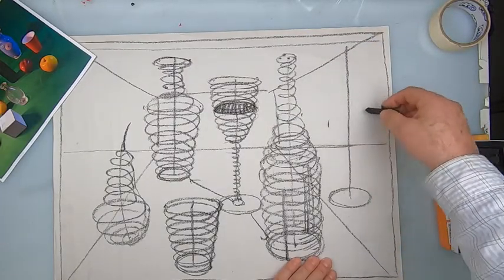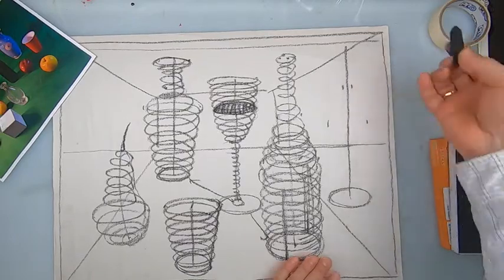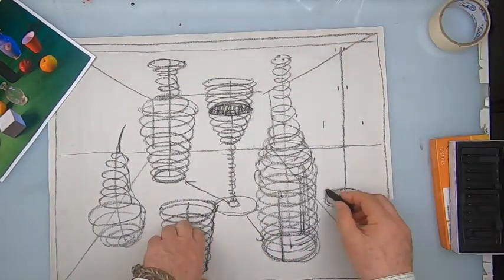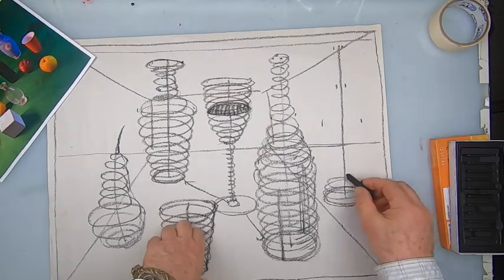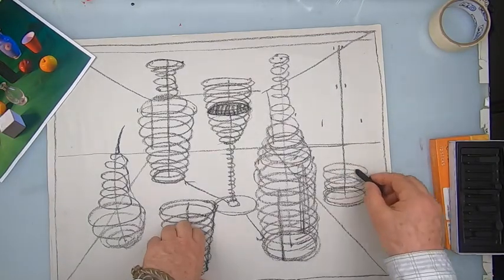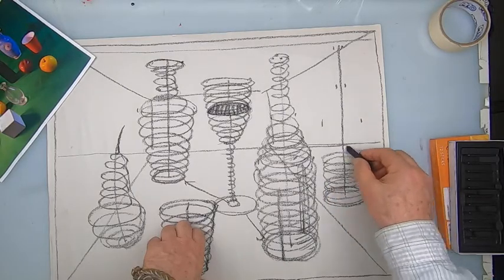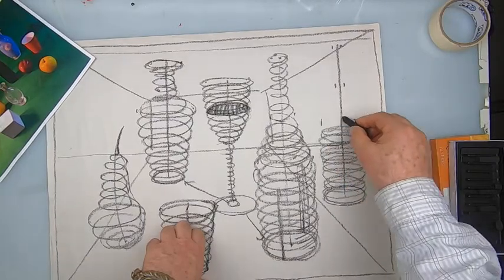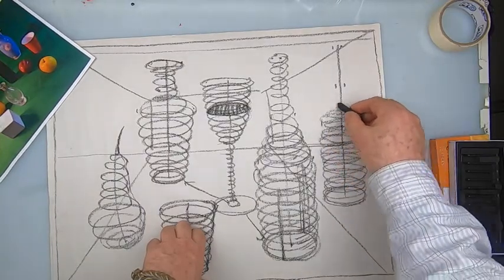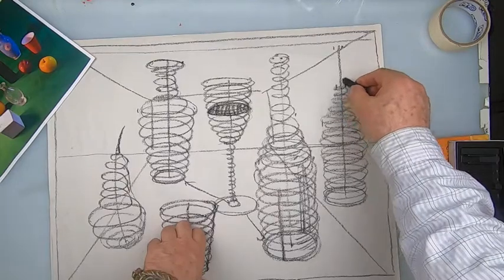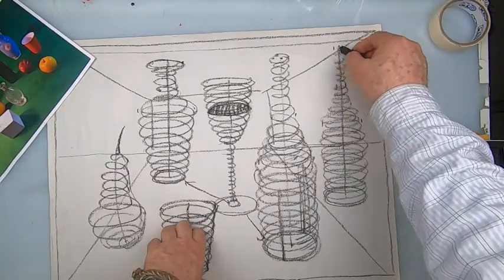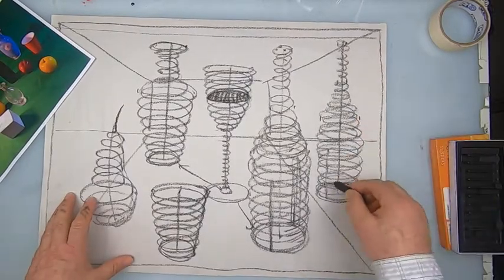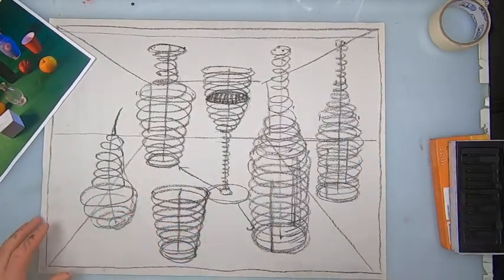Let's see if I can make this one a little bit more elegant. I'm trying to stay even on the two sides of the center axis, right? Narrows down slowly. Not bad. Right? The bottle's transparent.